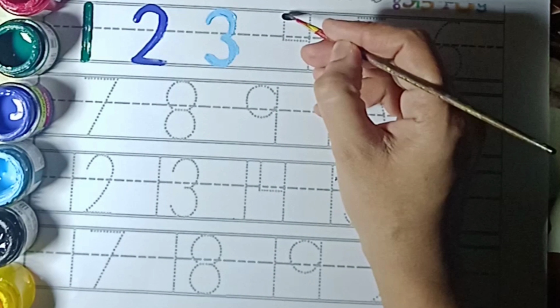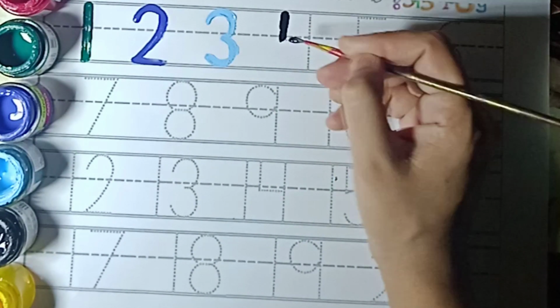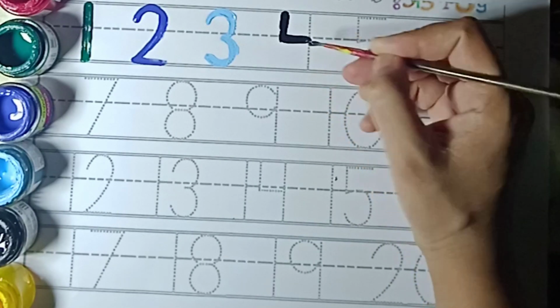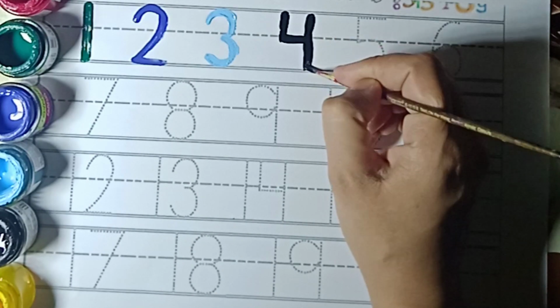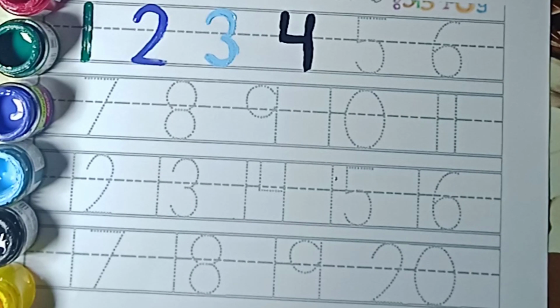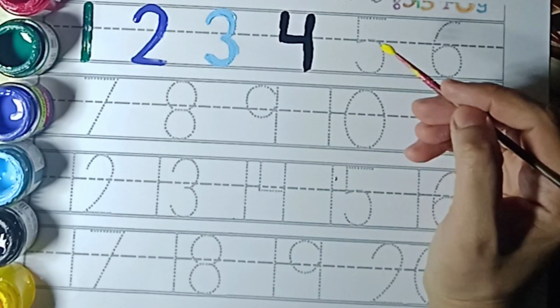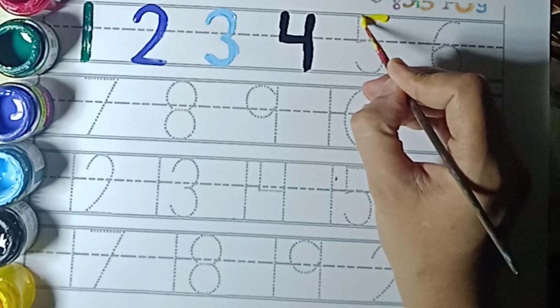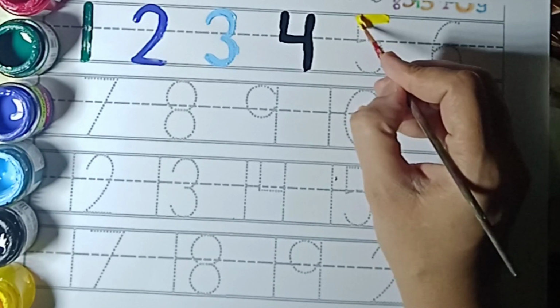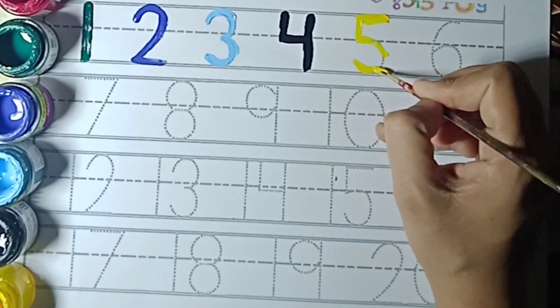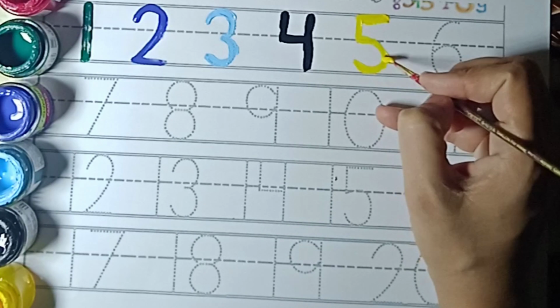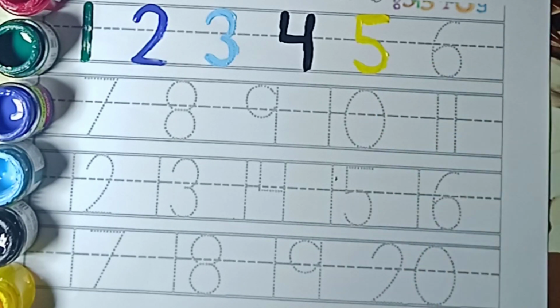Black color 4. First make a standing line, sleeping line and standing line. It's 4. Next is 5. We are using yellow color. First make a sleeping line, standing line and reverse C. Look at this. It's number 5. Very good.